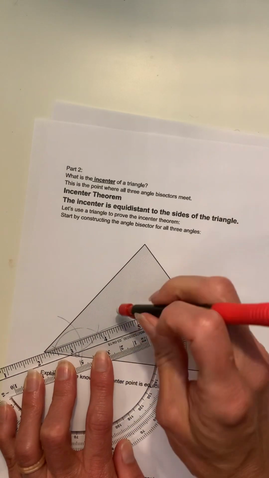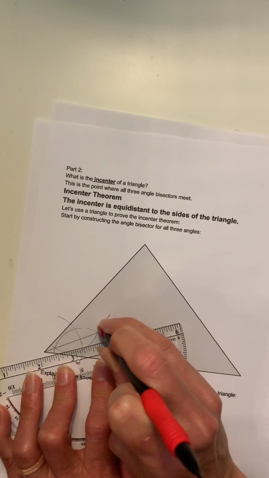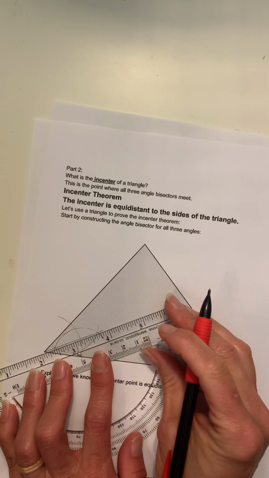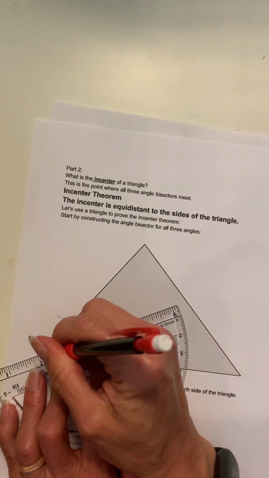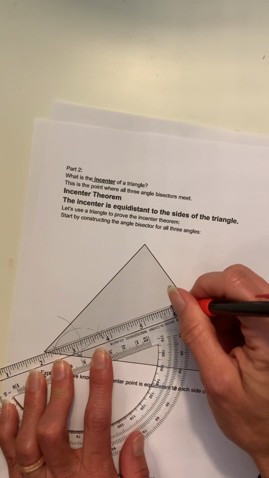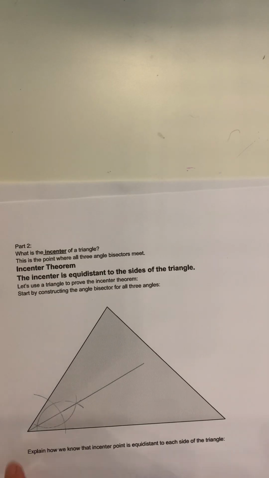Oh no, I moved it. Sometimes you let it shift and it messes you up a little. Alright, let me try to fix it. Hopefully I can get these all perfect and they will meet in the middle like they're supposed to. Alright, I'm going to this vertex, drawing an arc, going from there to make my angle bisector.